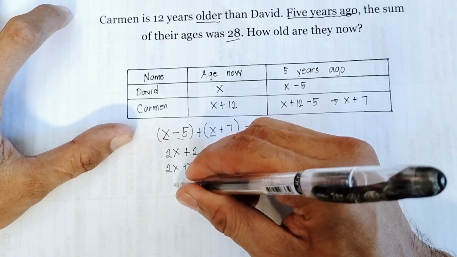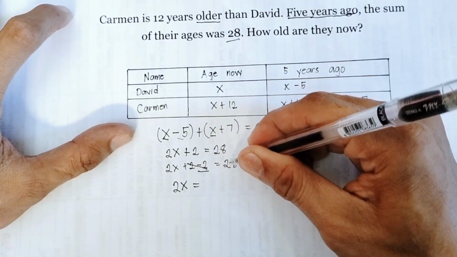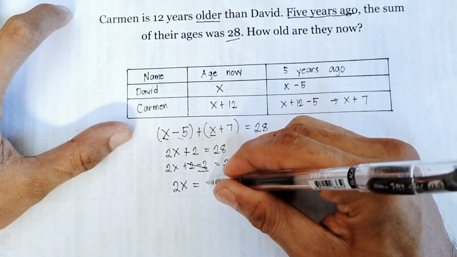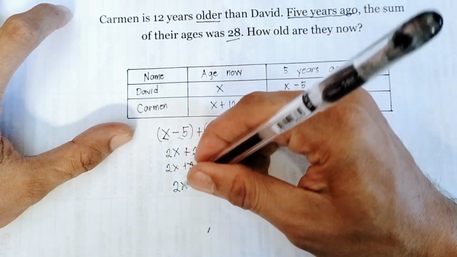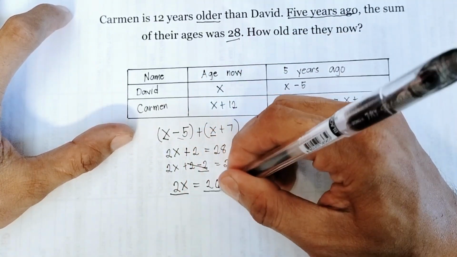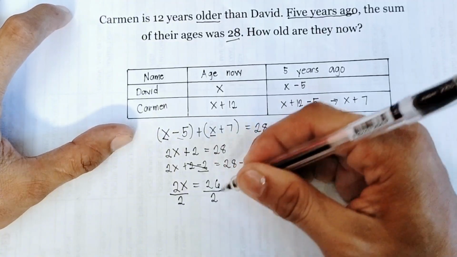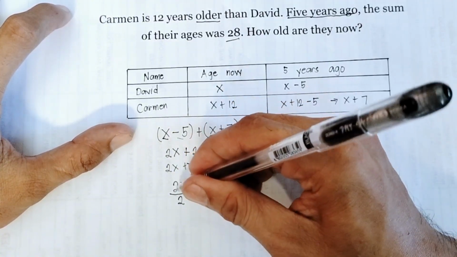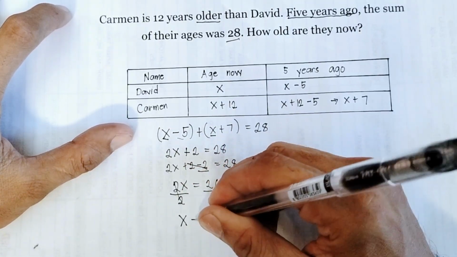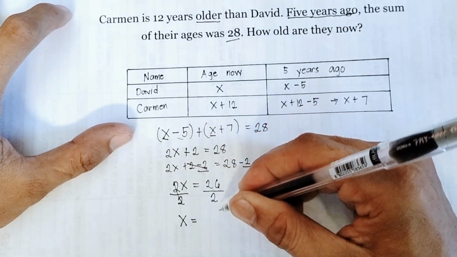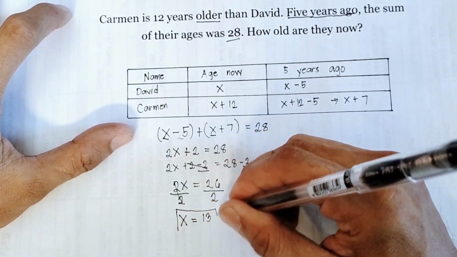What remains is 2X is equal to 26. In order to find the value of X, we divide both sides by the coefficient 2. 2 divided by 2 is 1. So X is equal to 26 divided by 2, that is 13. So the value of X here is 13.